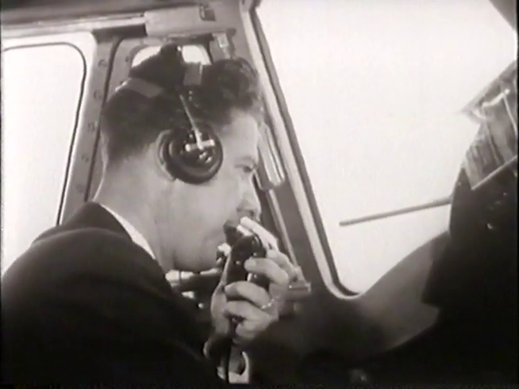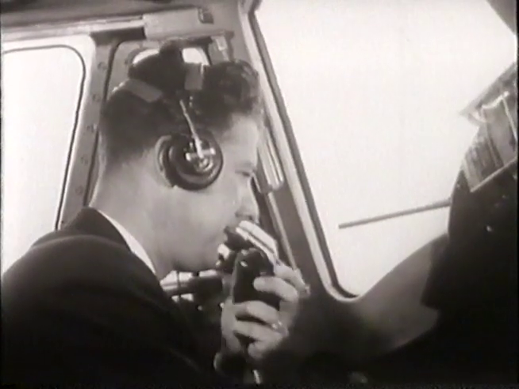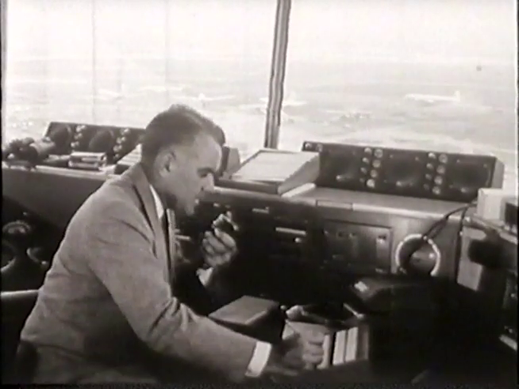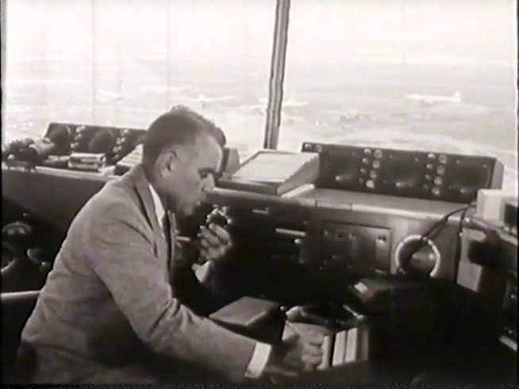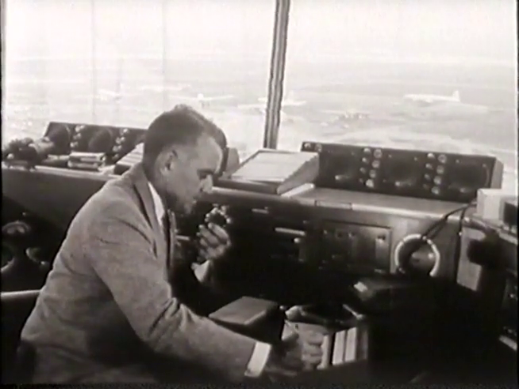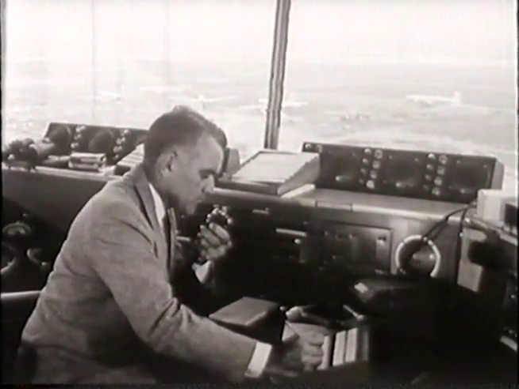Friendship Approach, this is TCA 276, leaving 4,000 feet now. Request GCA. Over. TCA 276, contact Friendship GCA on 119.7 megacycles. If radio contact lost, revert to Friendship Approach. Read back. Over.